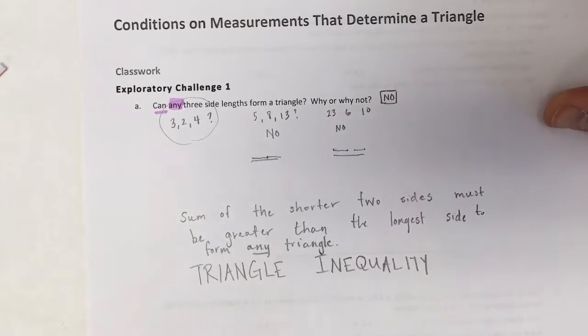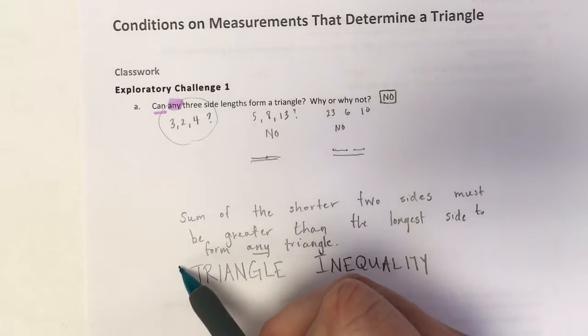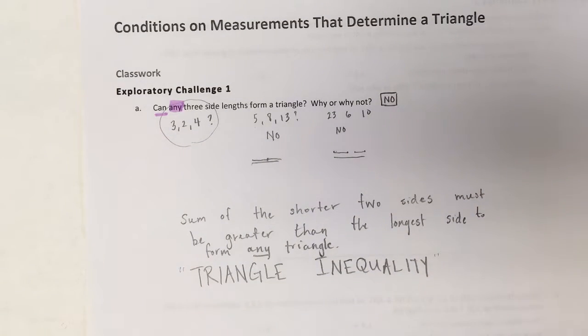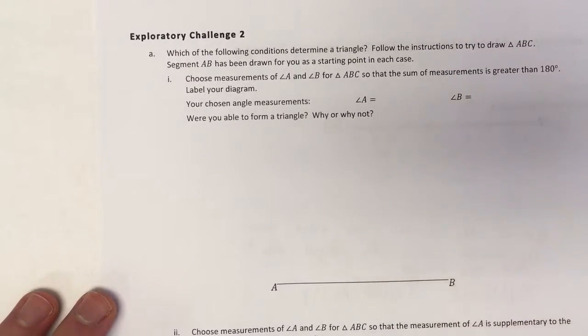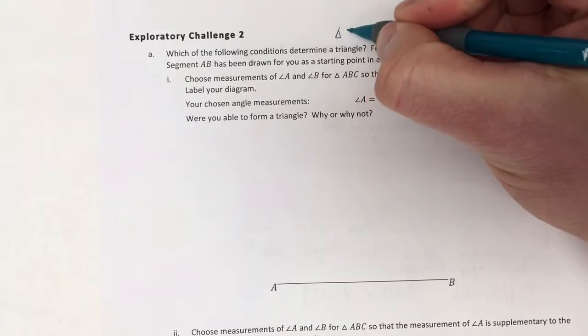This might have been somewhat intuitive to you, but maybe it wasn't. So this is the result. If you hear the words triangle inequality, this is exactly what the person is talking about. The next set of problems deals with the angles. It says, what are the conditions that determine a triangle? Now, we already know the triangle sum theorem.